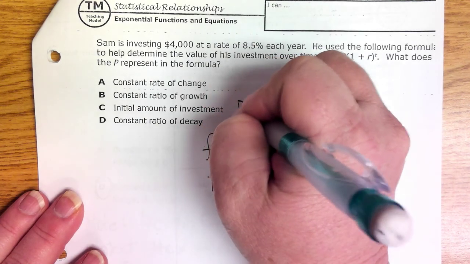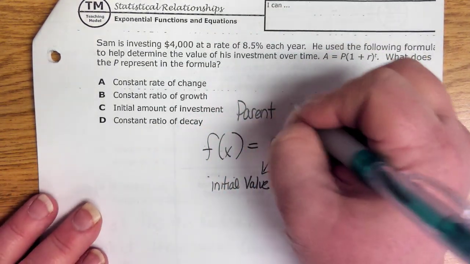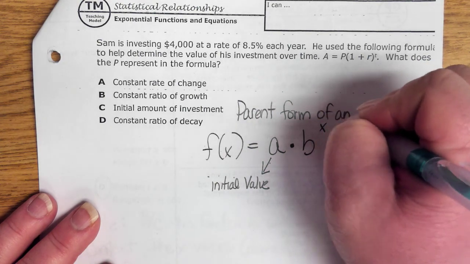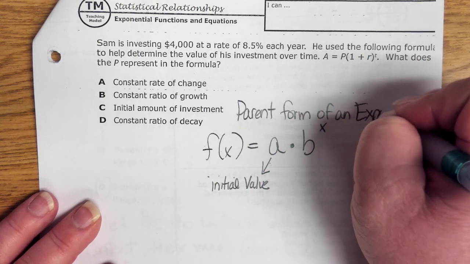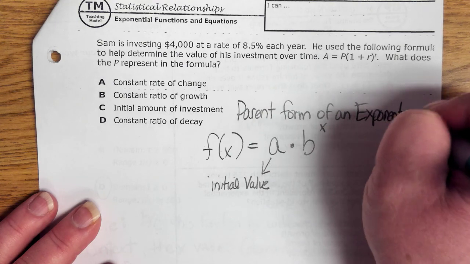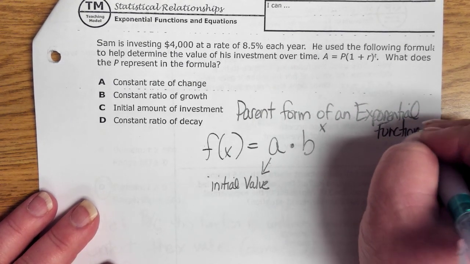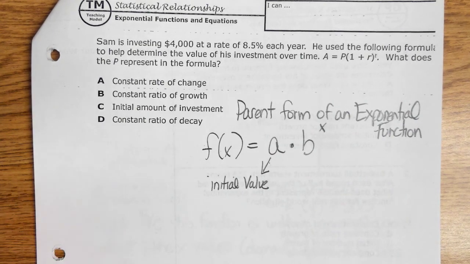This is the parent form of an exponential function, and we've done this before. An equation would just be y equals a times b to the power of x. That's the parent form of the exponential equation.